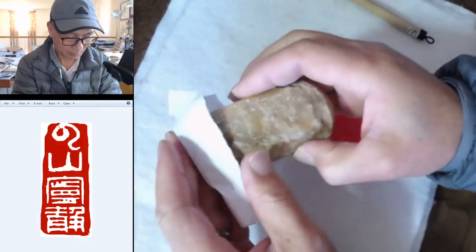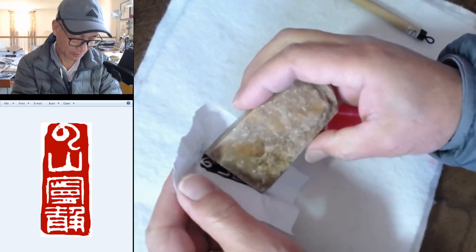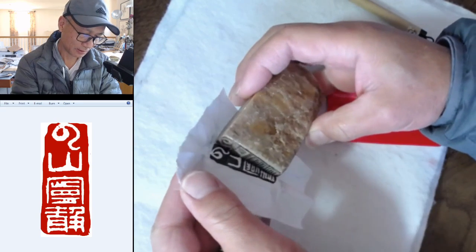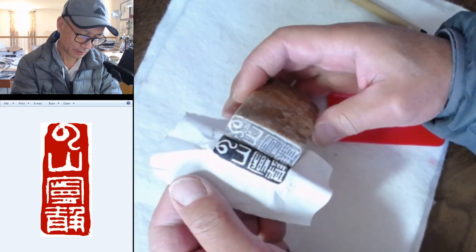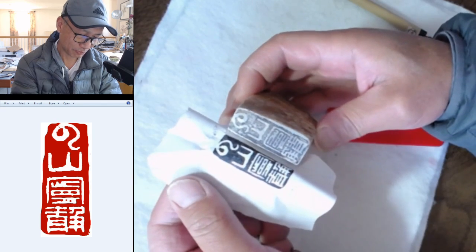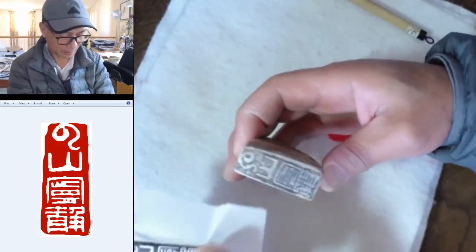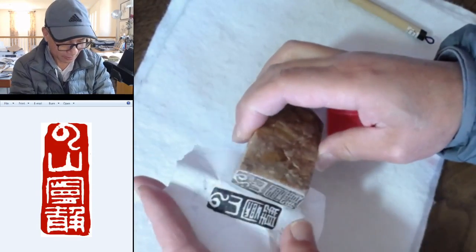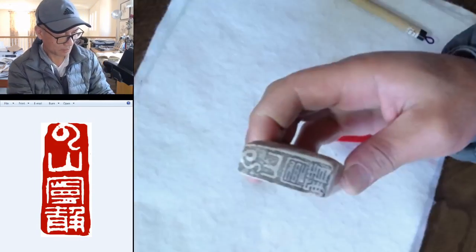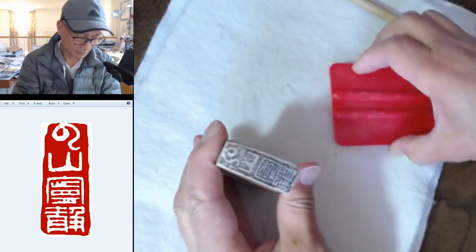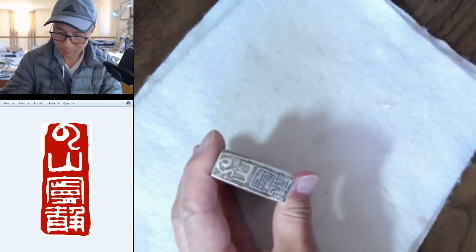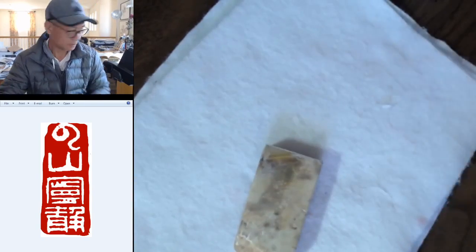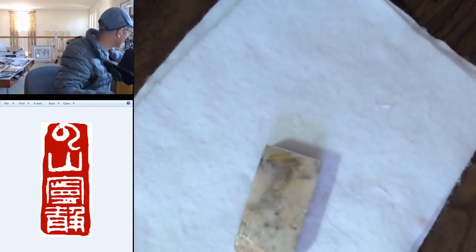Maybe too dry. Let's see. Oh, it worked out fine. Okay. You know, sometimes if it's too late, the ink goes back to the paper. If it's right, you just make it very crispy. So, lucky.